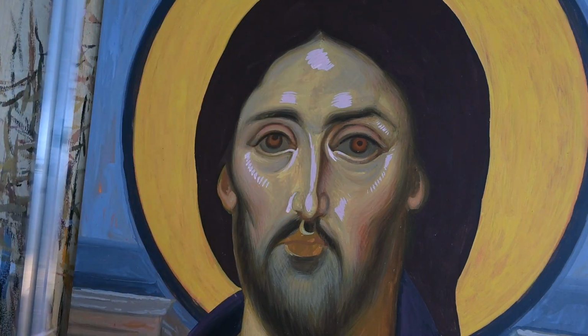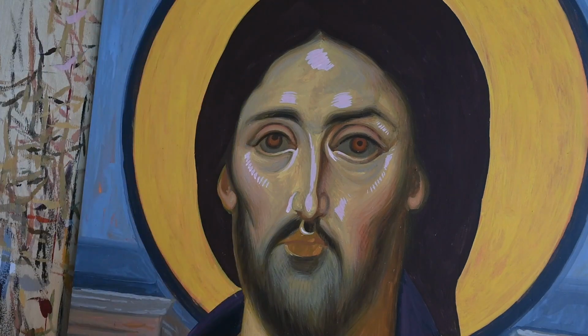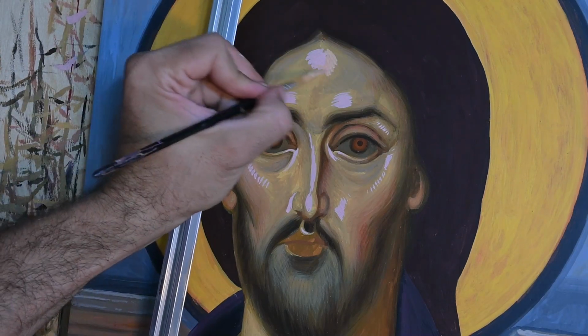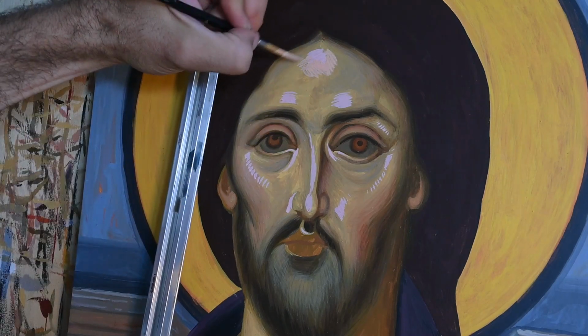I observe the style of painting of the original one. I see the brush strokes that he has used for his highlights. And as I'm doing this, I'm also working on the neck of this icon a little bit, though I haven't recorded the process of painting the neck. This would be maybe confusing to you, so I just focus on painting the face of Christ.